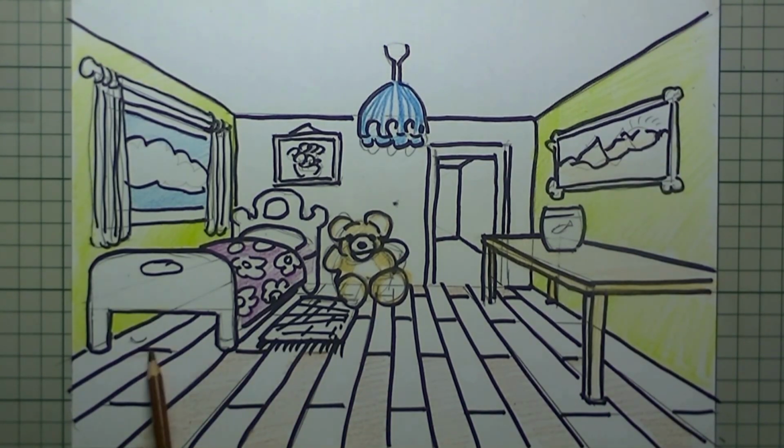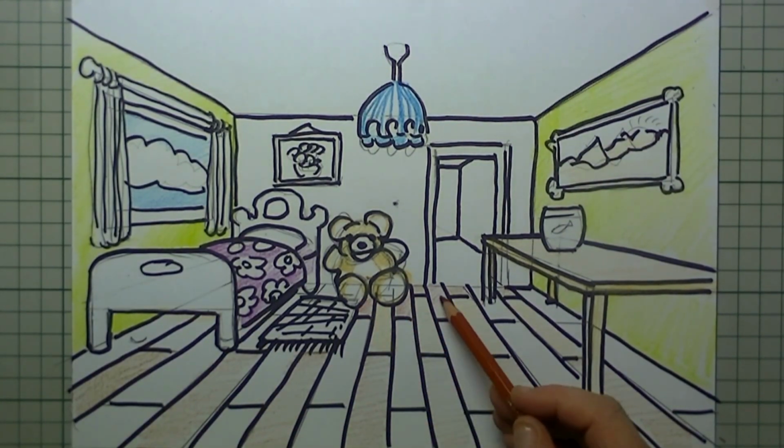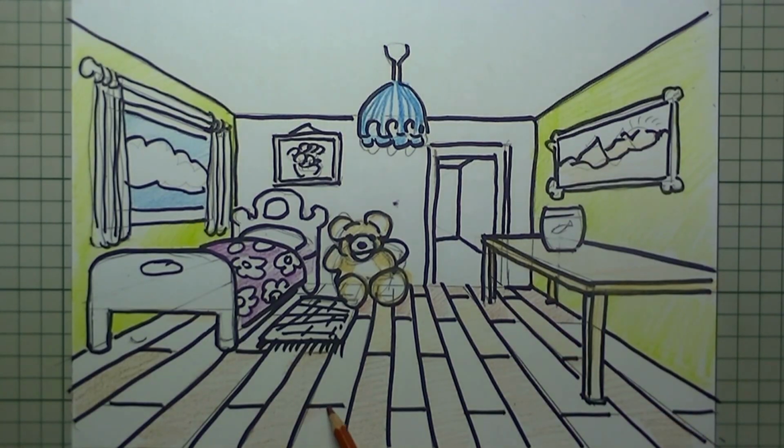And I am using some different kinds of brown to make the planks appear really wood-like. For the floor, you can use anything you want, of course. Maybe you have a rug on there or whatever. I liked the planks the best.